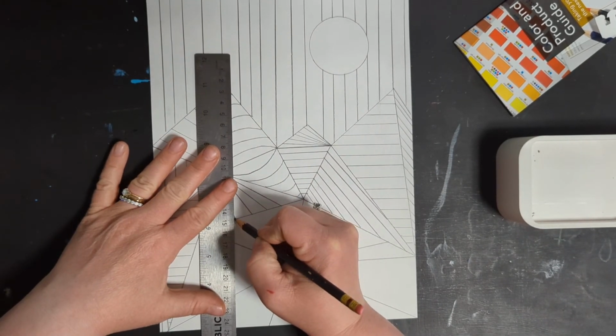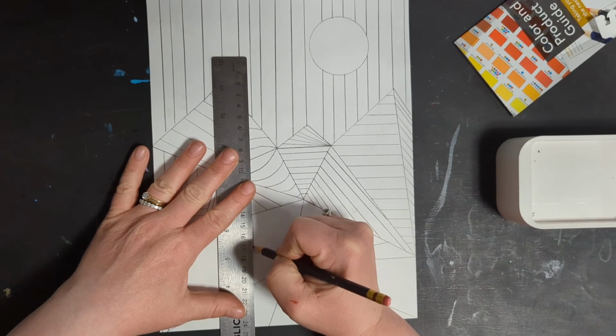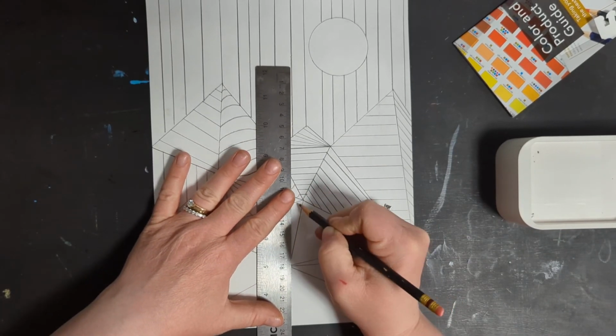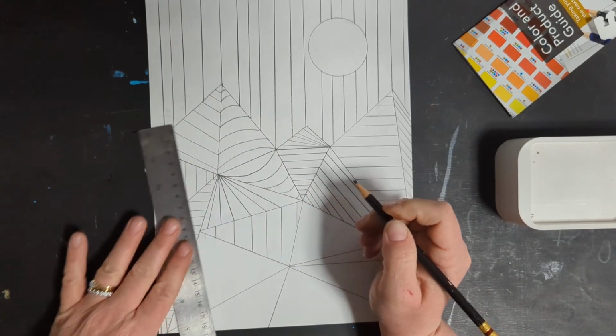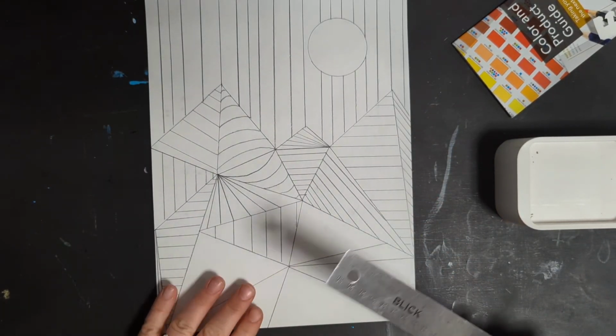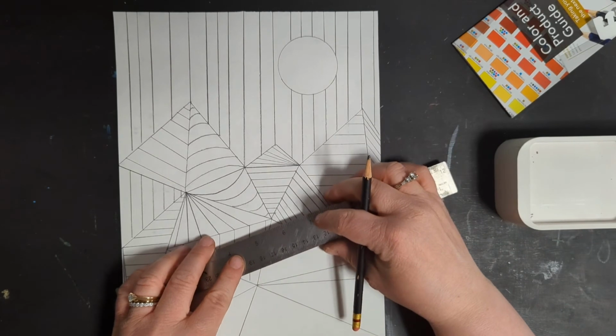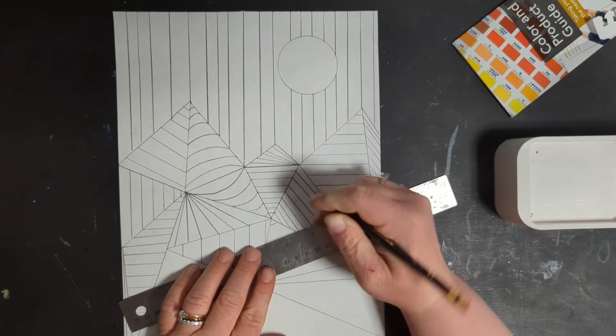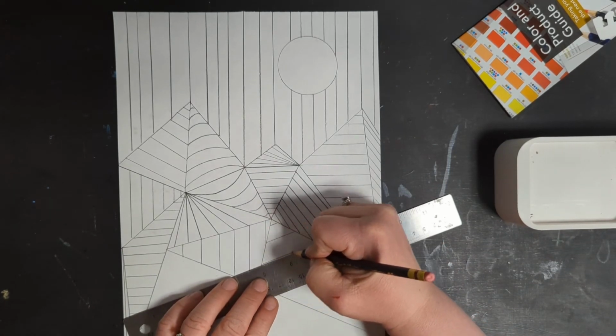So maybe I make these a little bit wider than I did to kind of vary the pattern. Make this one super wide.